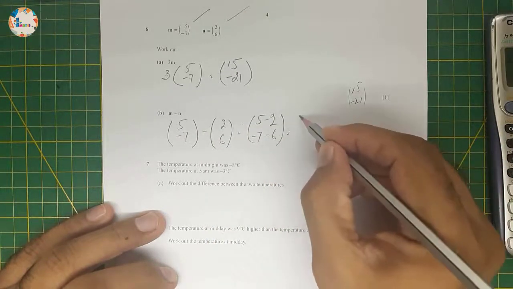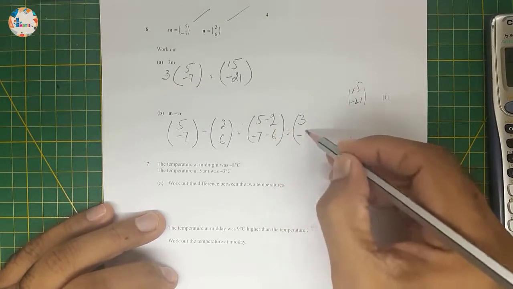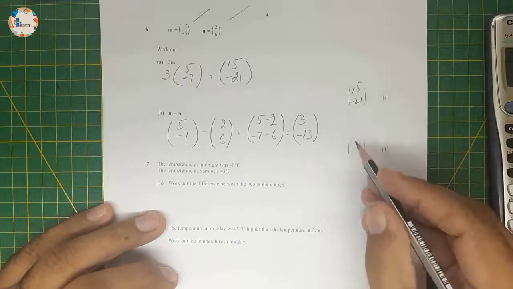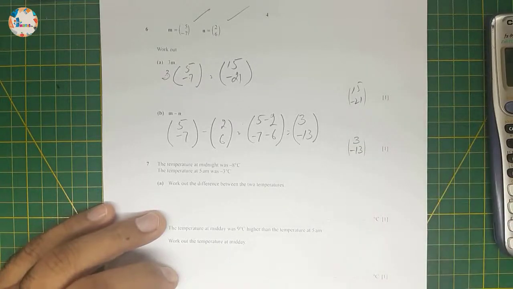So this will result in 5 minus 2, which is 3, and this will be minus 13. So 3 and minus 13 will be our final answer.